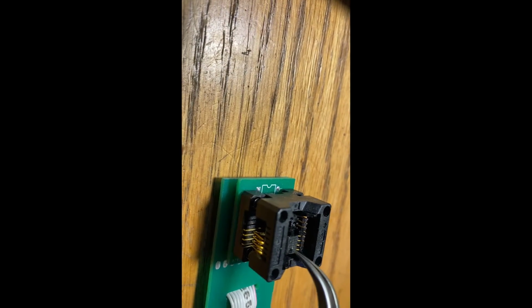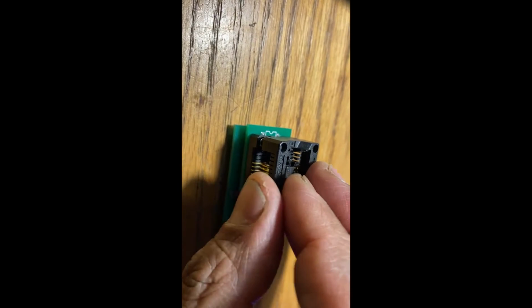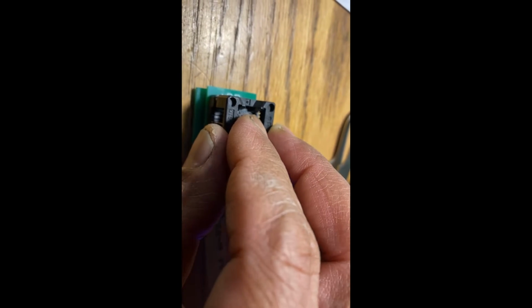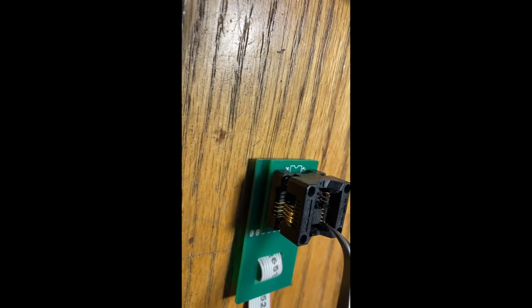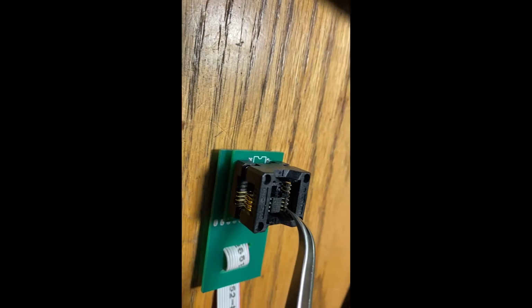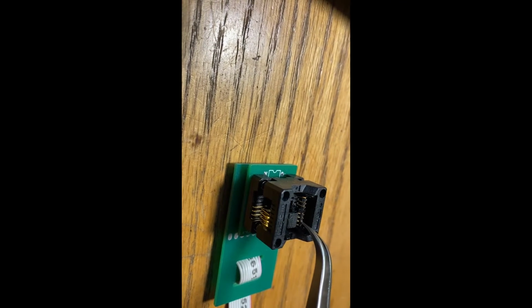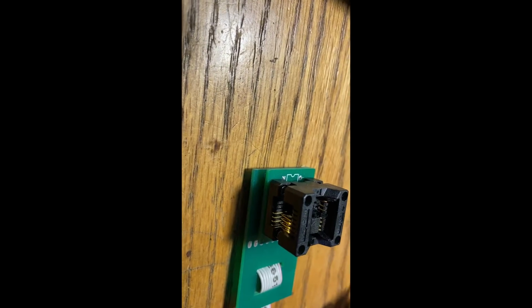Pin number 5 is not connected. Try again. Number 5 again. Okay, so let's do this.